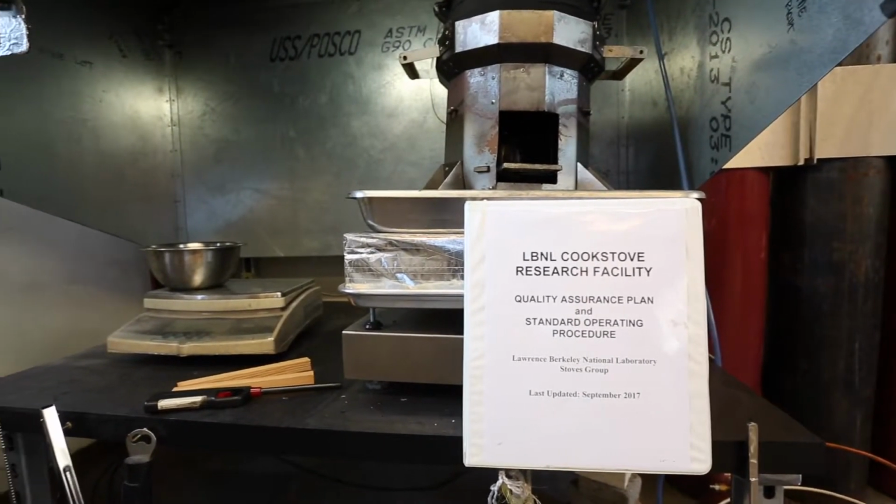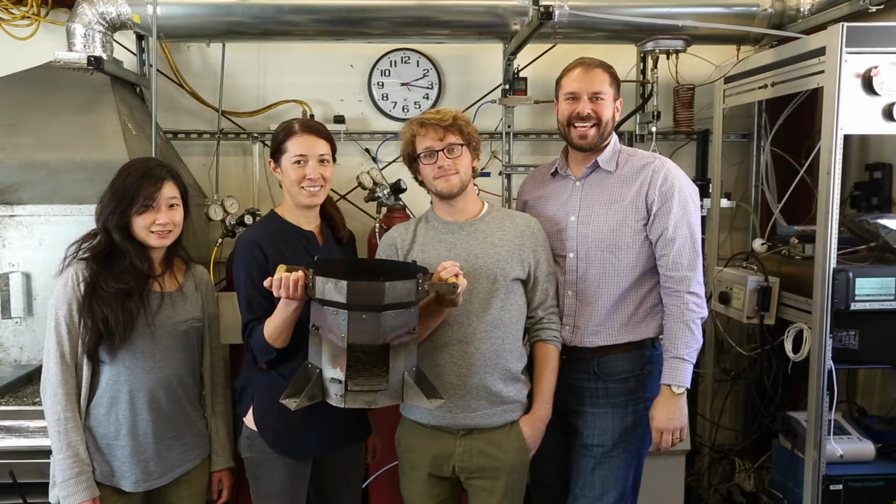We need a community of high integrity testing centers following internationally recommended standards. With this community, we will build better cookstoves and support the credibility and impact of the clean cookstove sector.